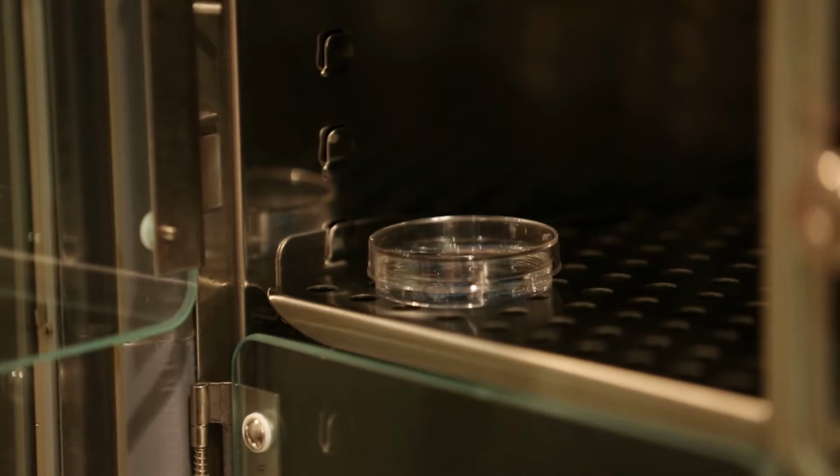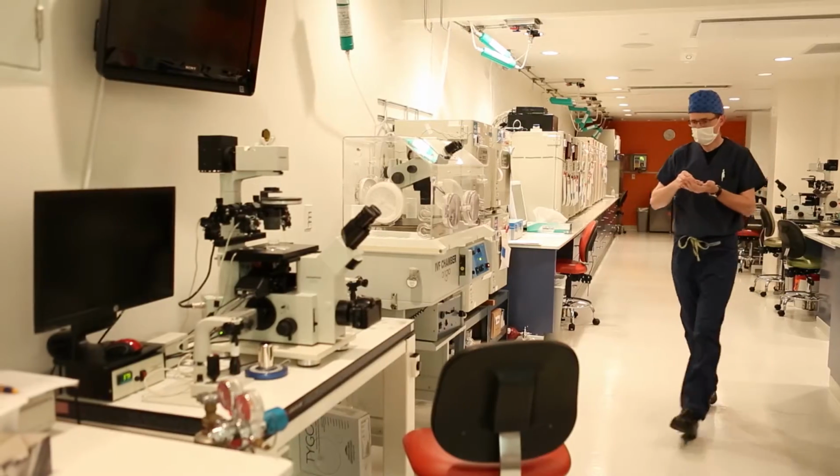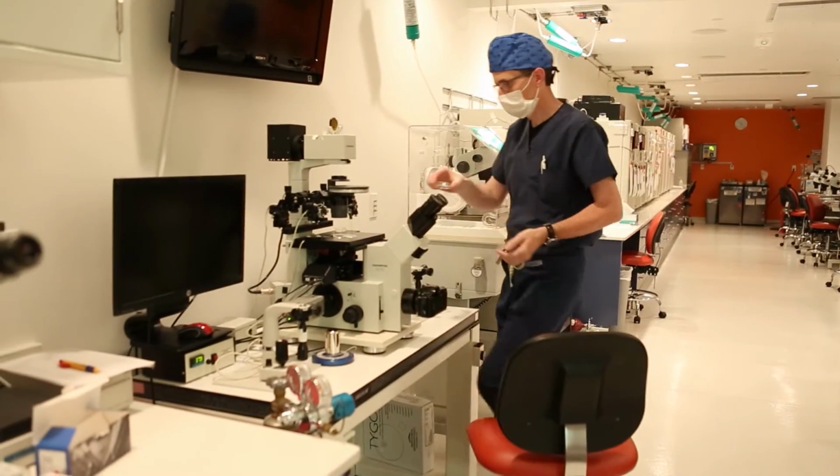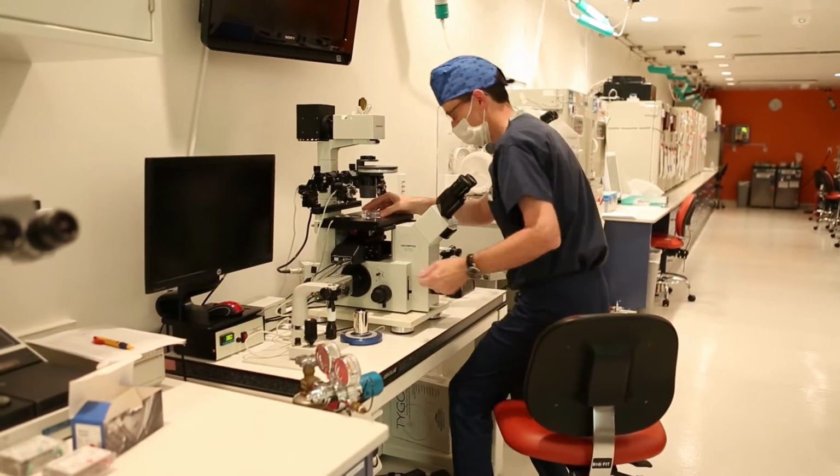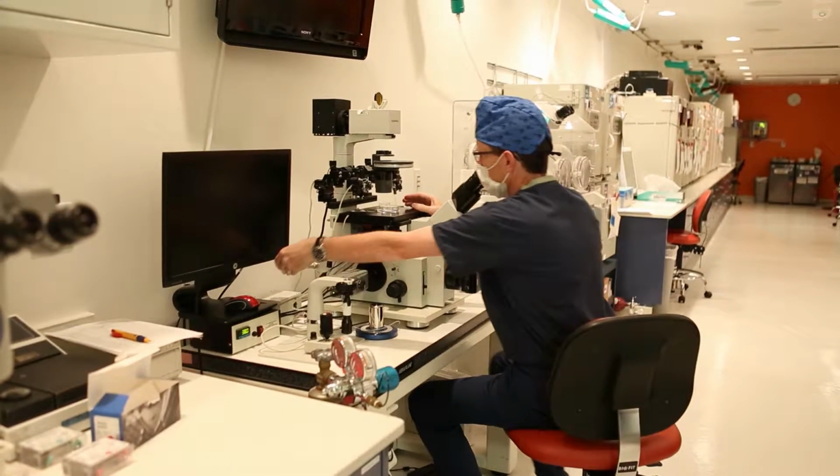We remove the petri dish containing the embryos from inside the special incubator that replicates conditions inside the human body. In order to observe the embryos, we take the petri dish to the microscope stage and examine each embryo carefully. In assessing the day 5 embryo, we first look to see what stage the embryo has reached.